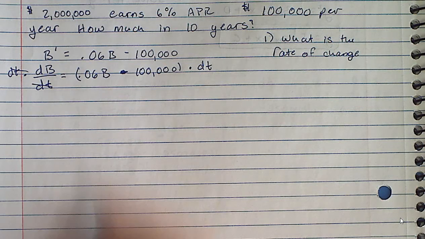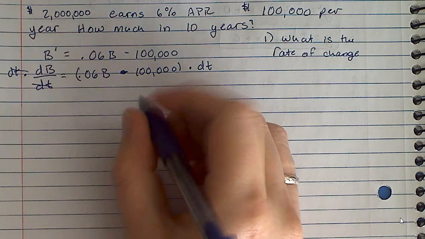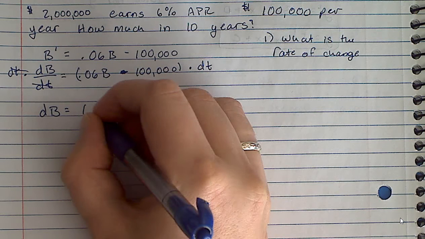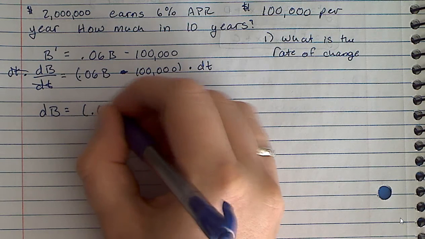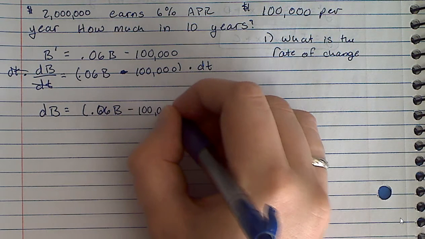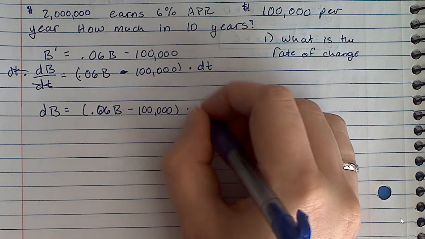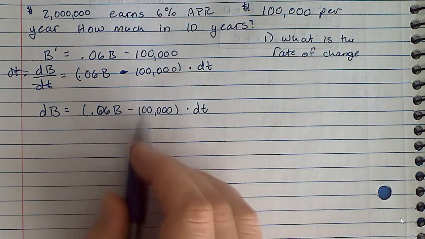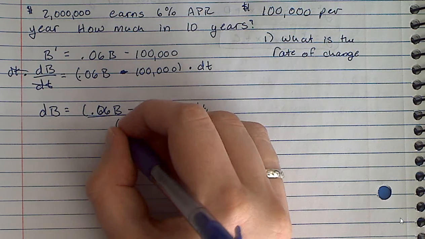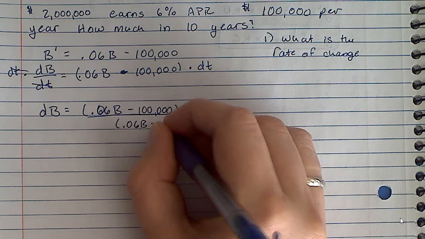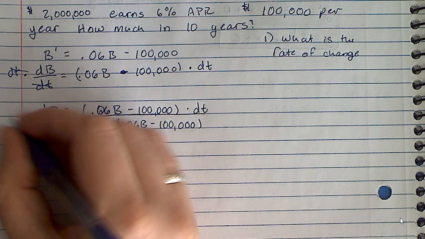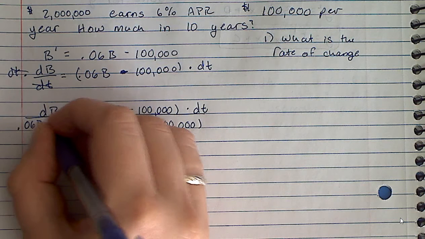And then on the right, I have dB is equal to, in parentheses, 0.06b minus 100,000 times dt. And then to get this on the other side, because this is where the b is, I'm going to divide both sides by that. So divide by 0.06b minus 100,000, and divide this side by the same thing.